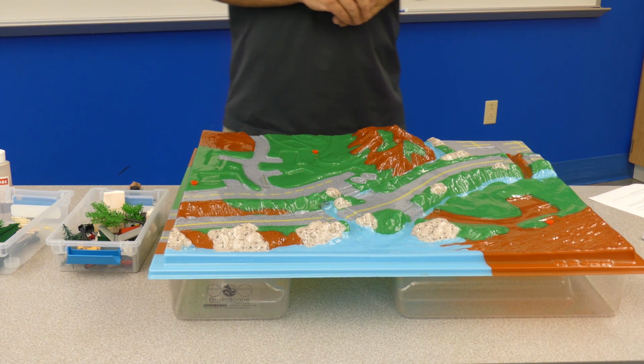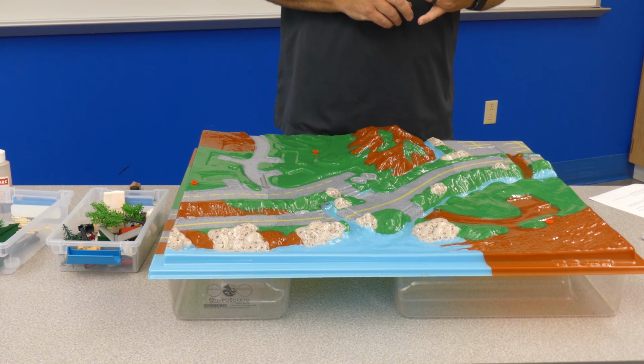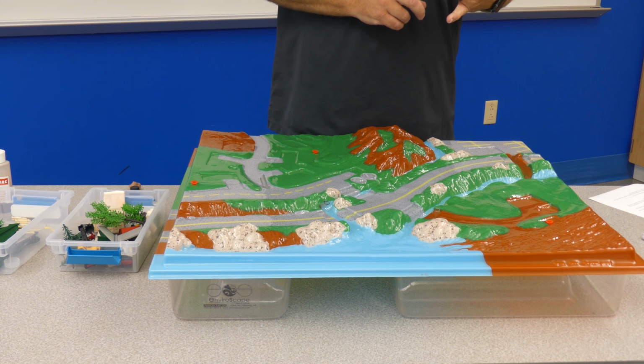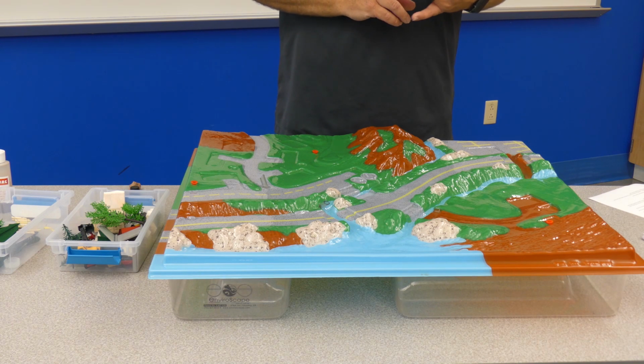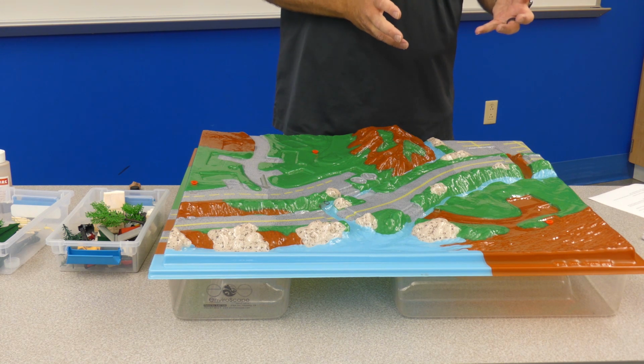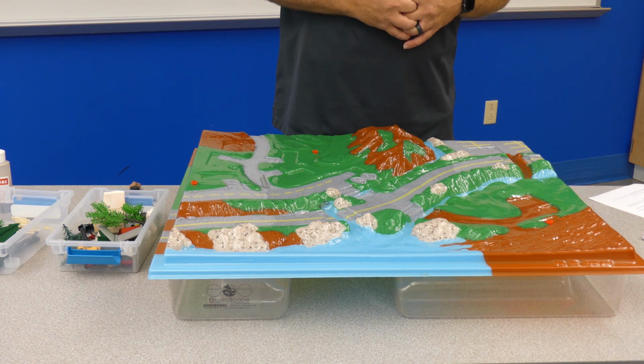Non-point source pollution is a little harder to describe. Non-point source pollution is pollution that is carried across the surface when it rains, snow melts, sleet, whatever. It usually comes from a non-specific site but is picked up as water and stormwater flows across the ground.